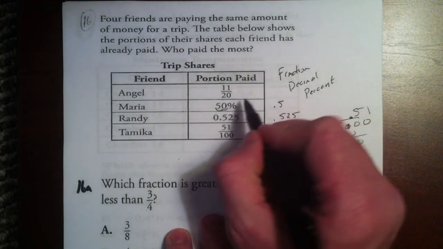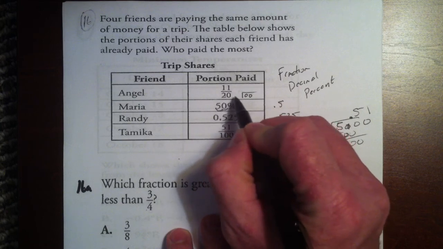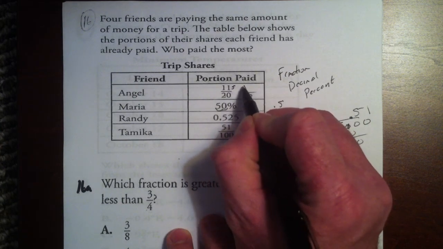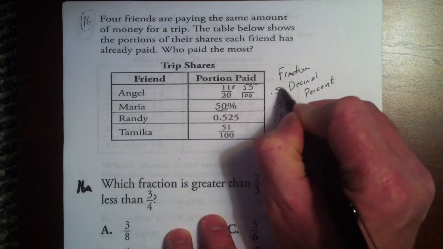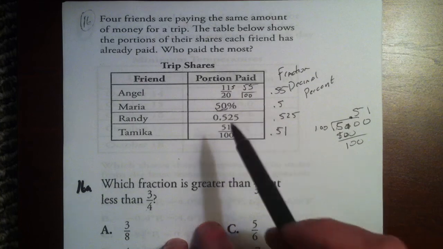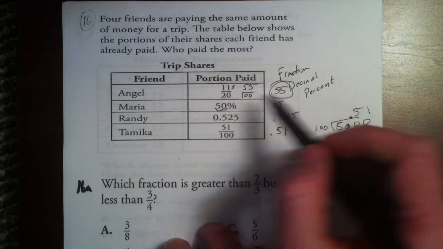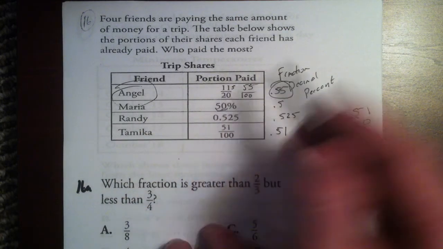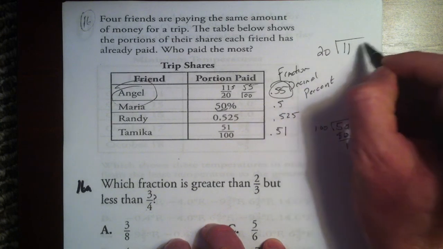And here we've got kind of a crazy looking fraction. You can make this over 100 if you want to. How did I get from 20 to 100? Well, I multiplied by 5, so I have to do the same thing at the top, which makes that 55 over 100, which is the same thing as 0.55. So the question is asking who has so far paid the most. It's 0.55, Angel.